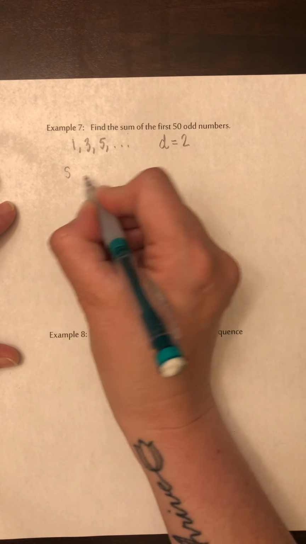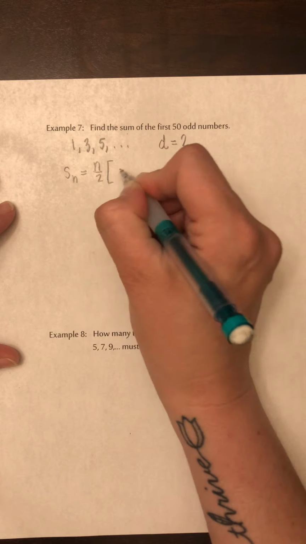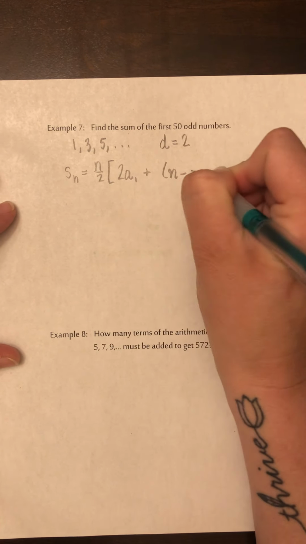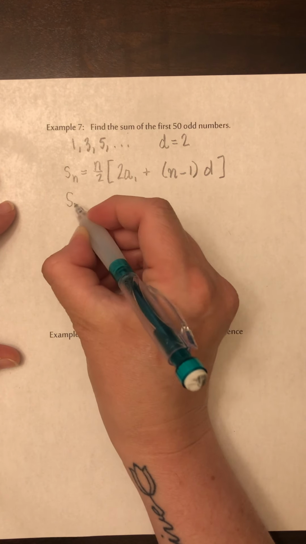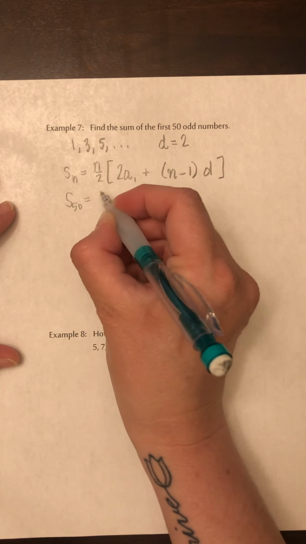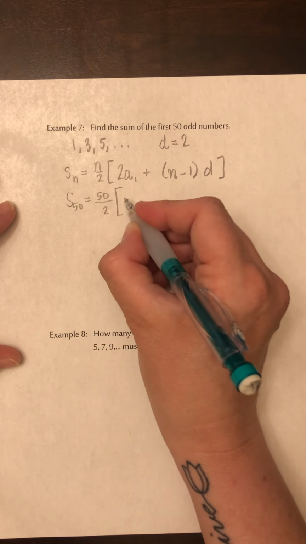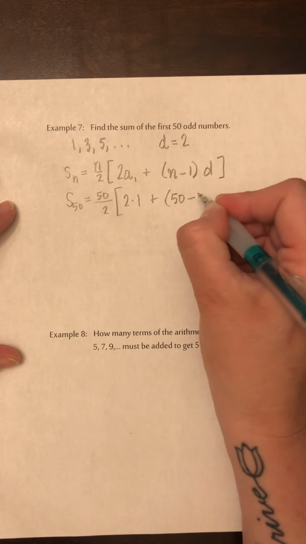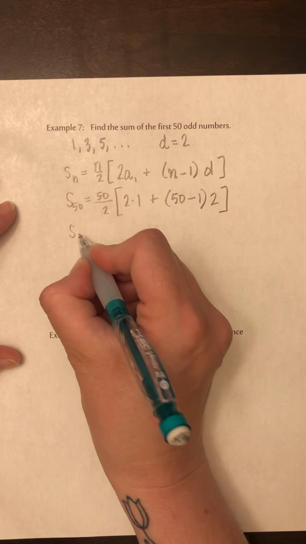I'm gonna stick with the first formula, particularly because just a moment ago I showed you how you could derive that formula. So we want to know the sum of the first 50 terms. That means that n is 50. We know that the first term is 1. Again, n is 50. And we know that the common difference is a positive 2.